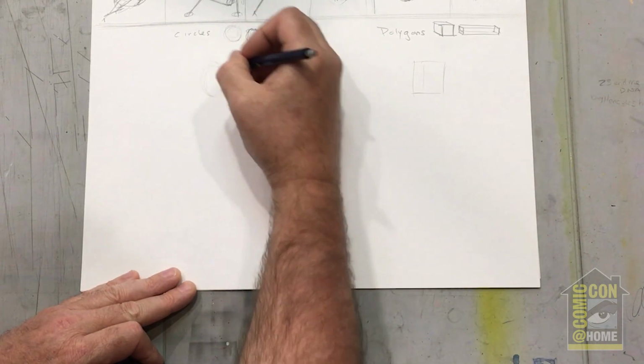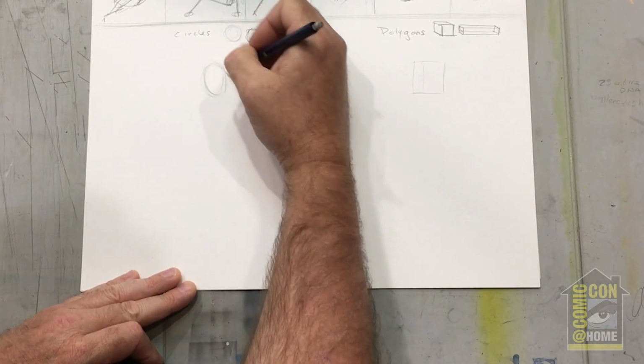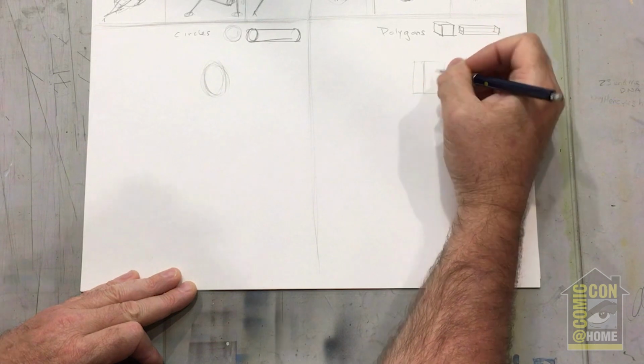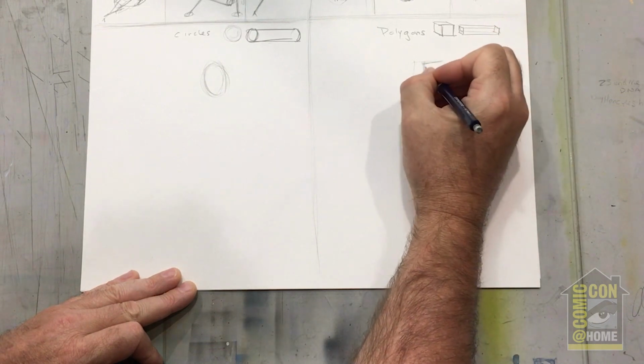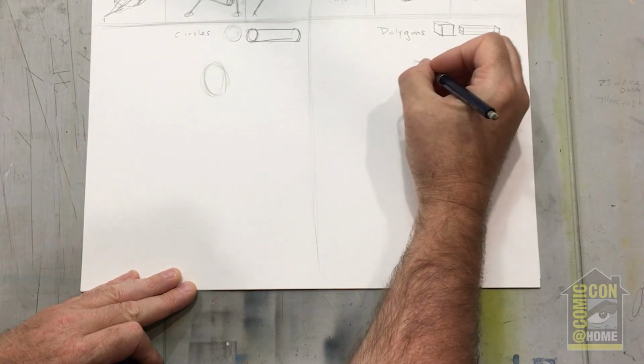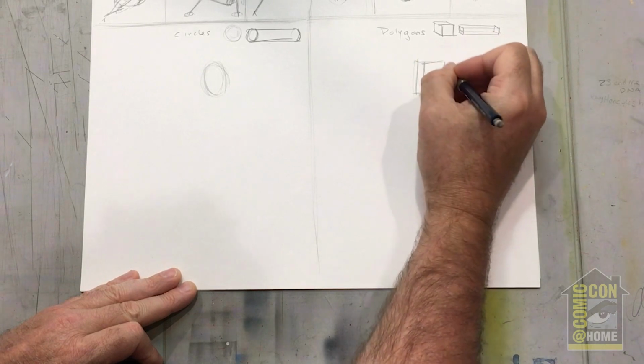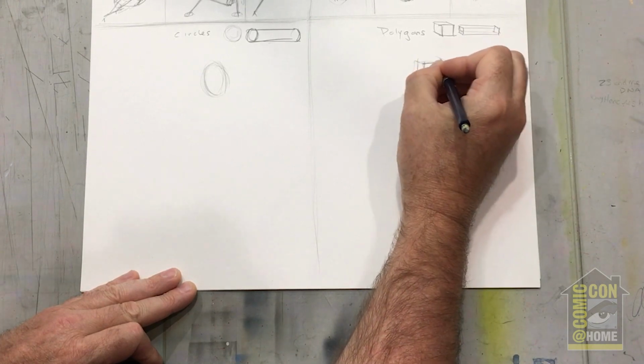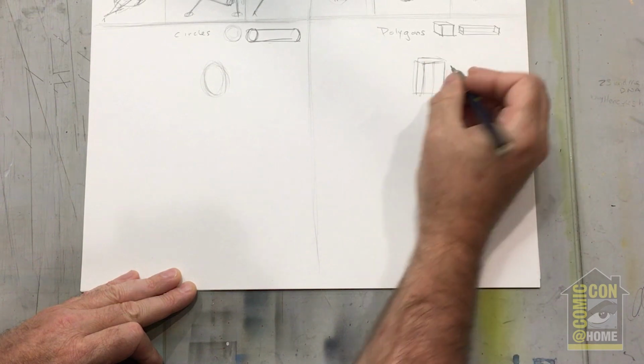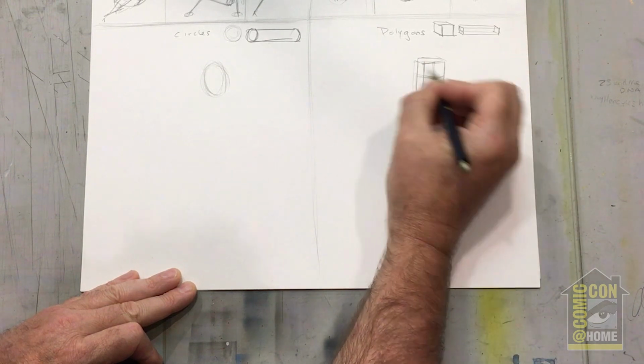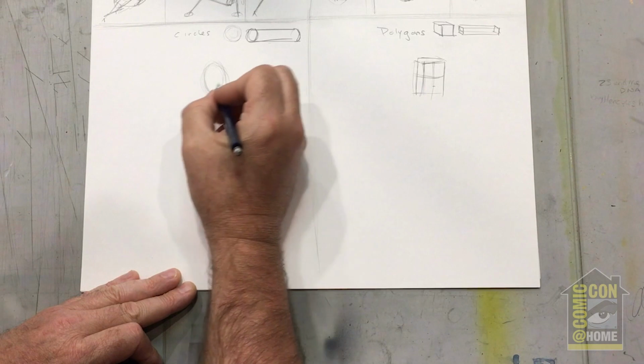So we want the Snake Eyes character. We're going to tilt his head just a little bit. And with the polygon, we get a little bit of the side of the head, but not much, because we're going to be seeing most of the character from the front. But we can still give them eyes so we know the direction that he's looking.